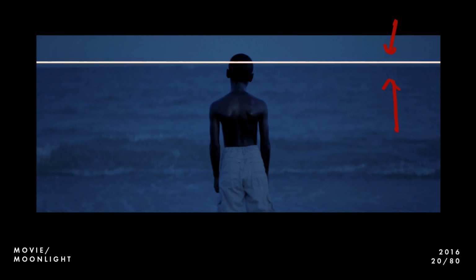Because essentially when we're looking at things on the screen, our eyes are trying to figure out what is being broken apart. And so in this case, the water and the sky are two different portions. So you can consider that as a break line, and that break line would be at roughly around the 20-80 mark.